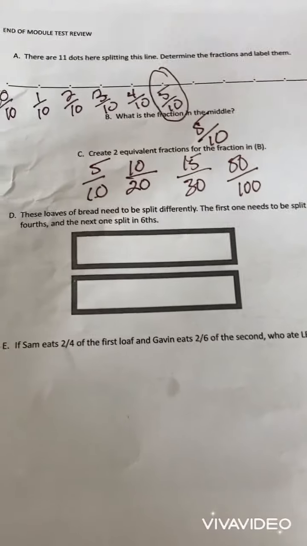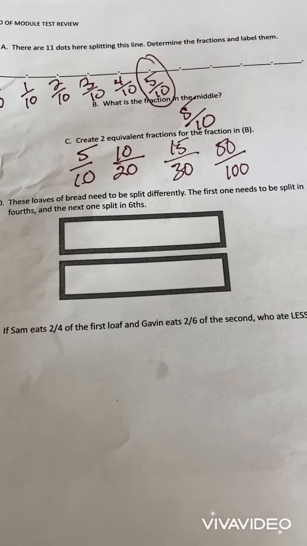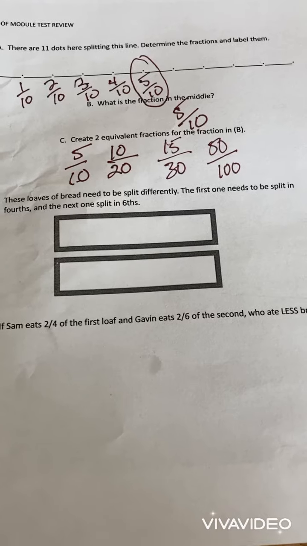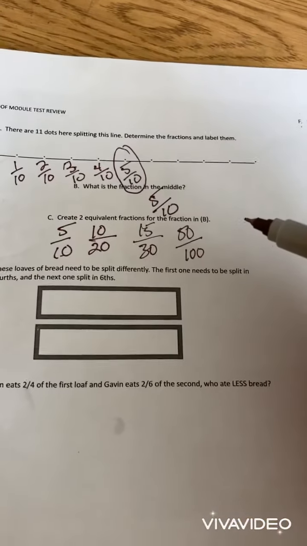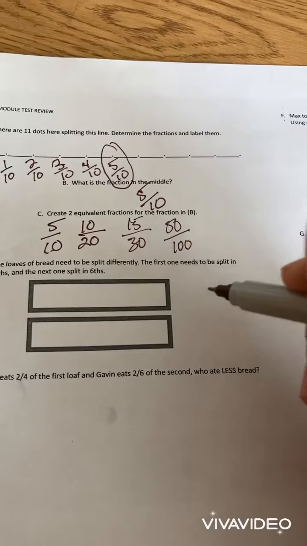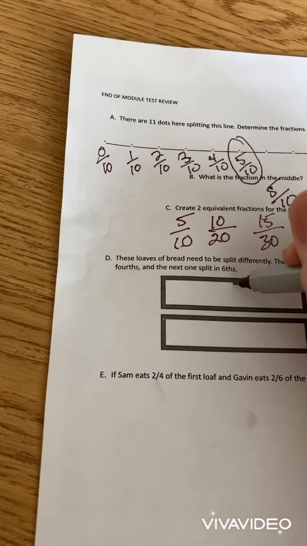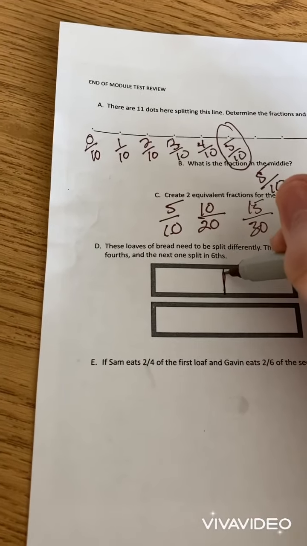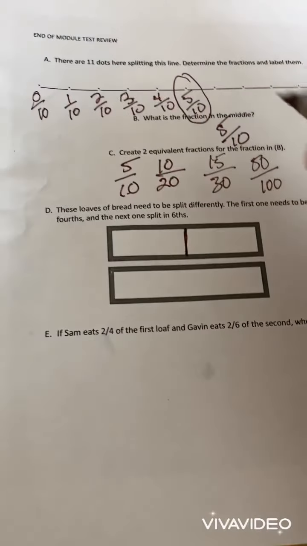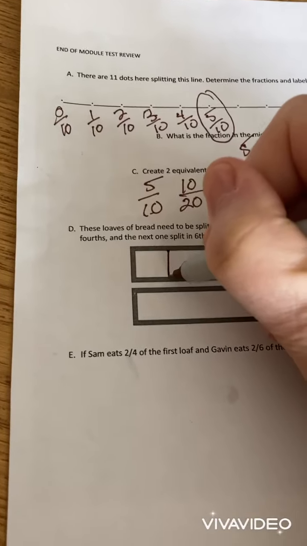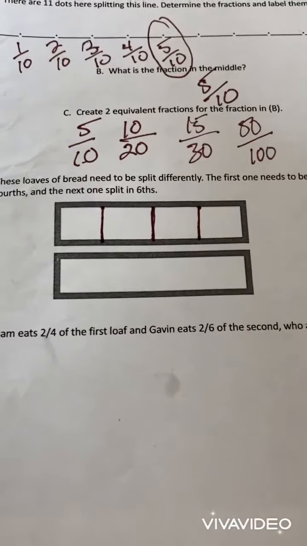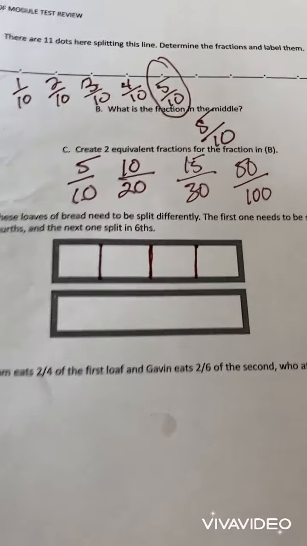Okay, the next one says, these loaves of bread need to be split differently. The first one needs to be split into fourths, and the next one split into sixths. I've talked to the kids again and again about the fact that it's important that your fractions be split equally. So you always start by splitting down the middle. So for the fourths, I'm going to split it down the middle. Then I'm going to split each half into halves. That's about as close to 4 equally sized pieces as I can get.